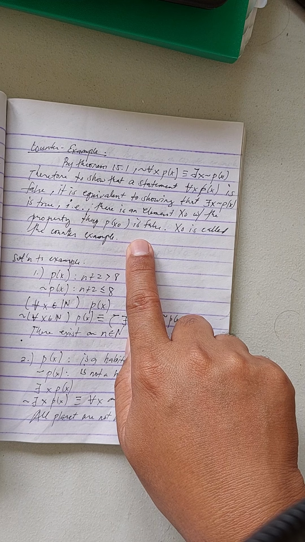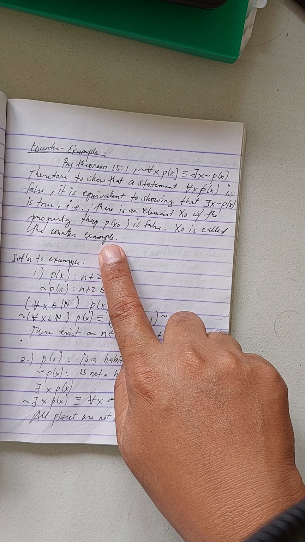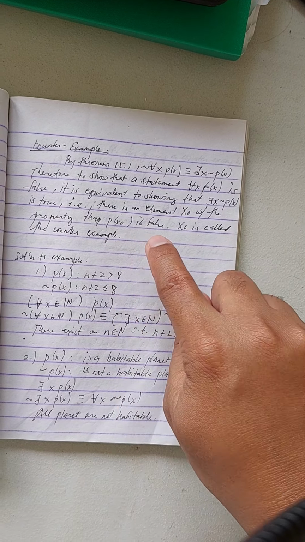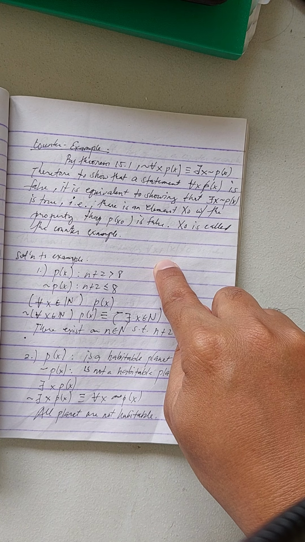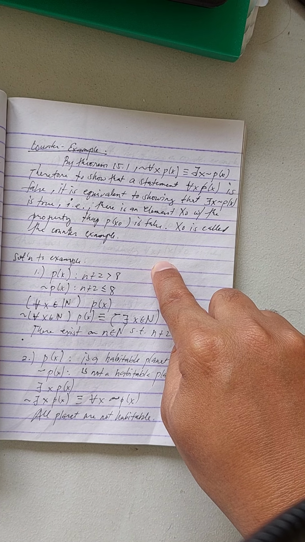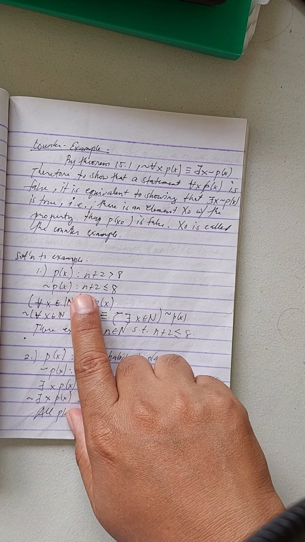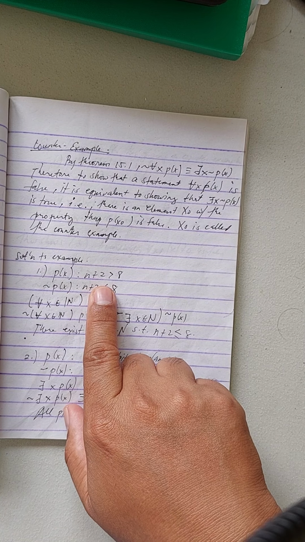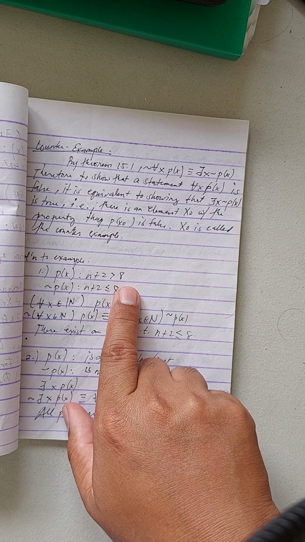Okay? So you call that one a counterexample. So, class, it now fits, right? So for example, in our proposition, n plus 2 is greater than 8.